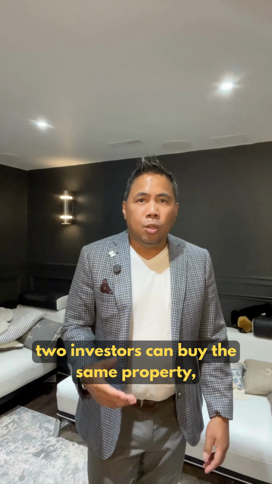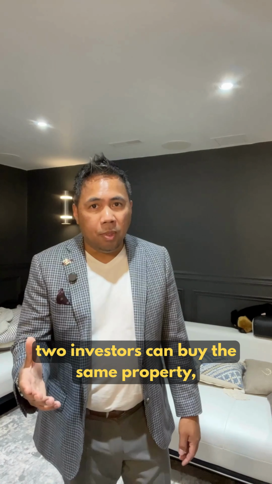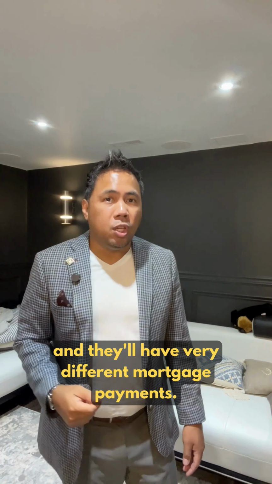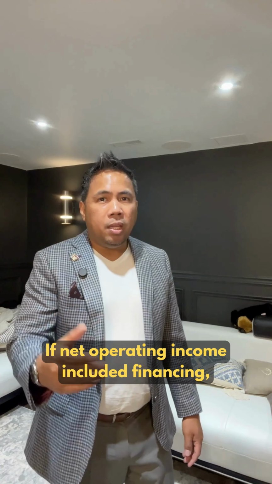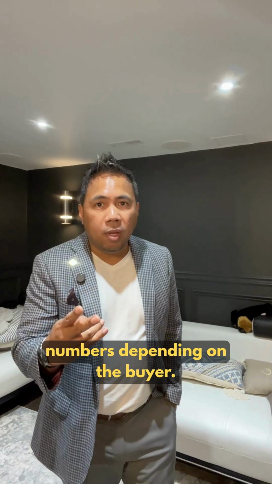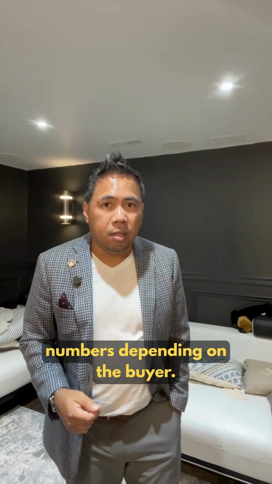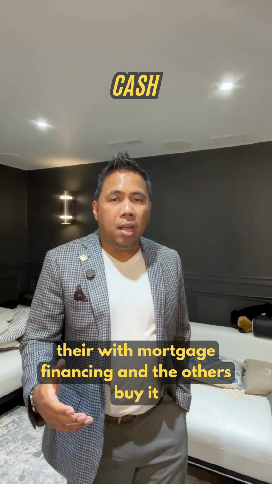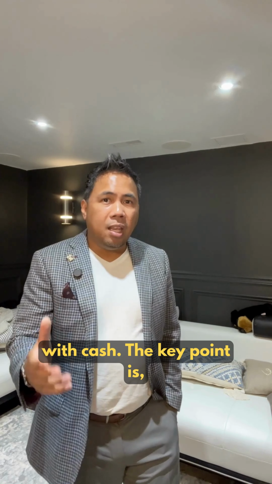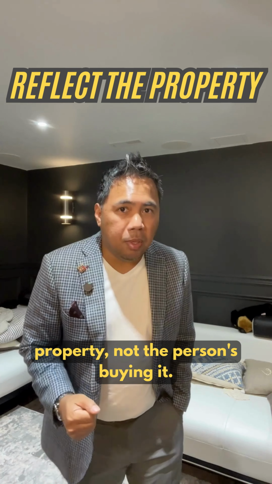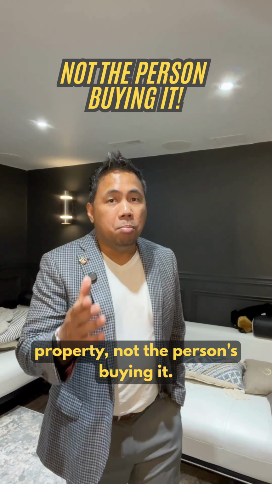Example, two investors can buy the same property, one with 20% down and the other with 50% down, and they'll have very different mortgage payments. If net operating income included financing, the same property would show two different numbers depending on the buyer. Some buyers buy property with mortgage financing and others buy it with cash. The key point is we want net operating income to reflect the property, not the person buying it.